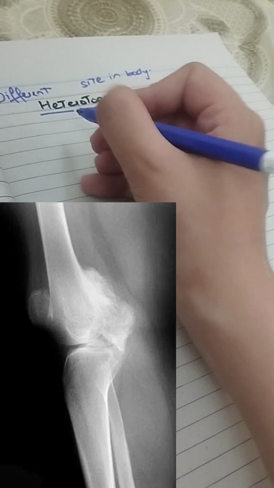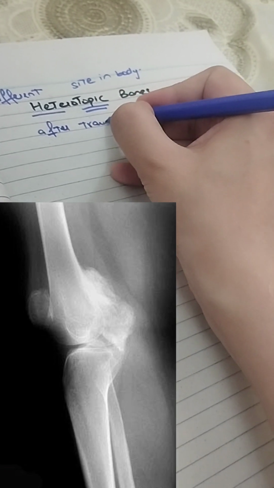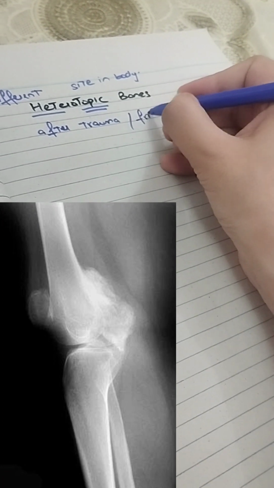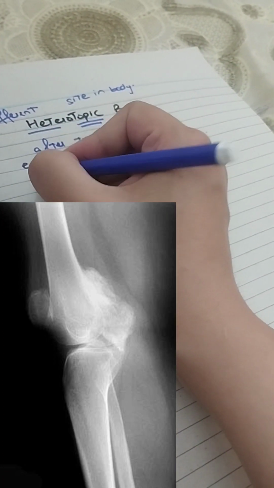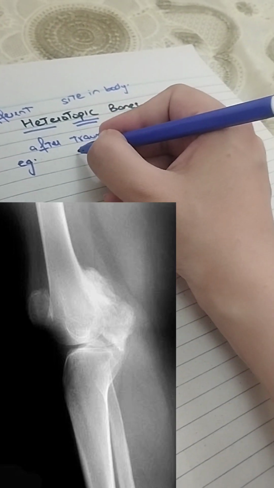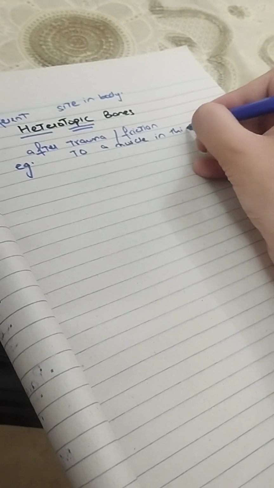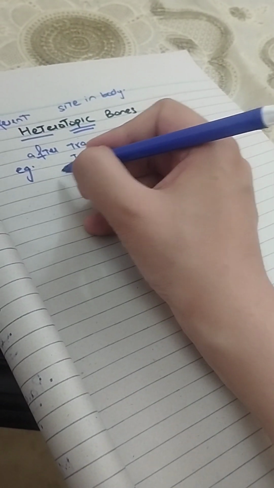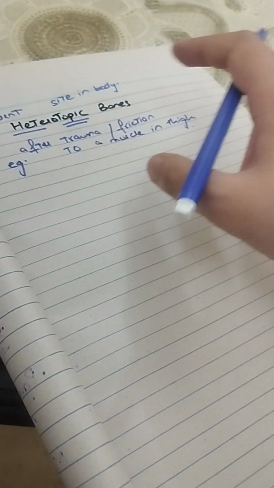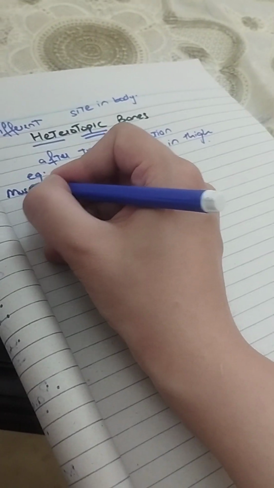These bones usually appear after trauma or repeated friction. For example, after trauma to a muscle in the thigh, calcium deposition occurs and a certain area within the muscle is going to become bone. It is going to be transformed into bone.